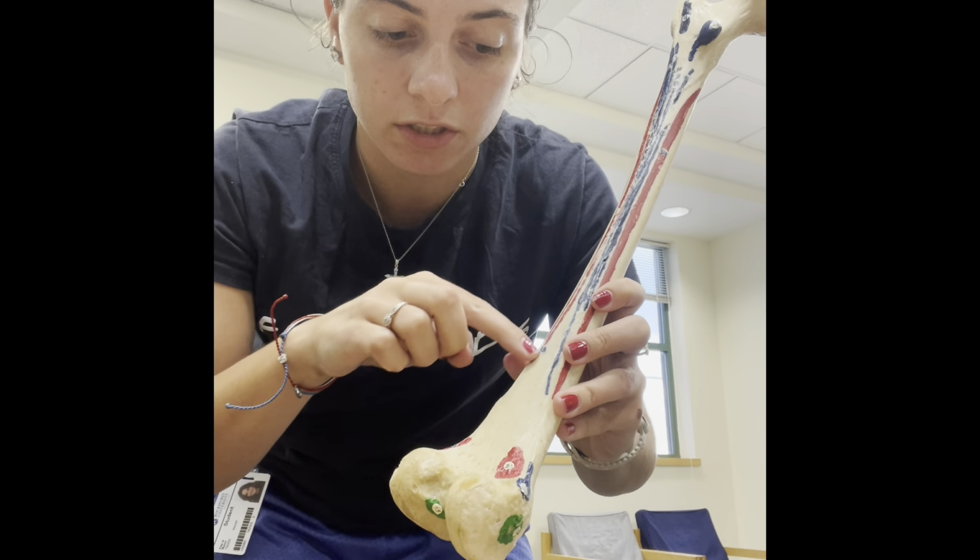And then this is the vastus medialis, which originates on the medial diaphysis of the femur and the linea aspera. And then this is the vastus lateralis, which originates on the greater trochanter and the linea aspera. This is the vastus intermedius, which originates on the anterior shaft of the femur, anterior diaphysis of the femur. That's all of the origin sites for the femur, and then we're going to go on to the insertion sites. We're going to start right here.